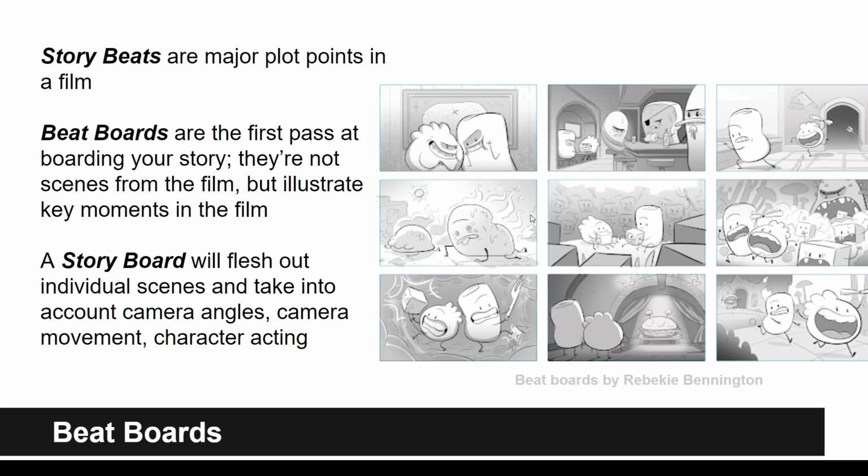So you can see with this film, these frames don't really make sense together. Like they aren't necessarily narratively flowing one to the other, but they are in order of what happens in the film. But the idea is to show this kind of layout of the entire film through these boards.